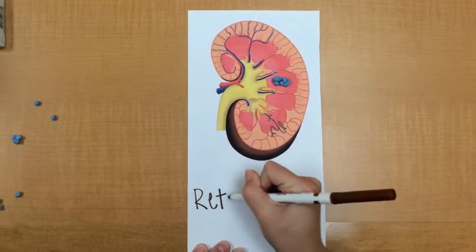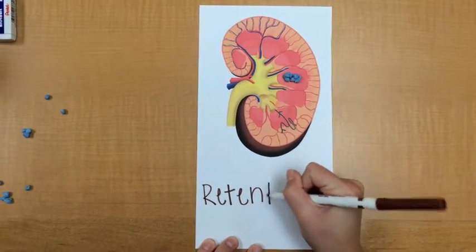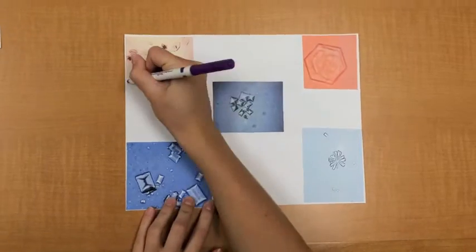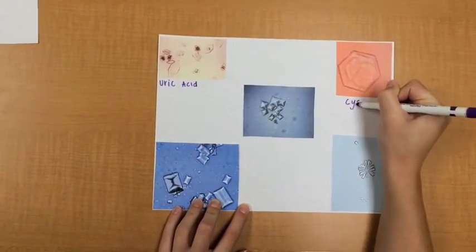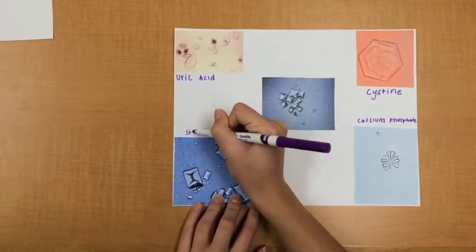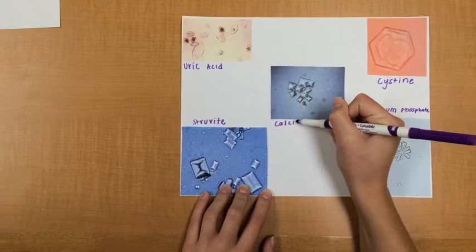Retention is when the stones remain on the medullary wall and can grow for a length of time. It is still unknown as to why this occurs. There are 5 different kinds of kidney stones: uric acid, cystine, calcium phosphate, struvite, and calcium oxalate, which is the most common.